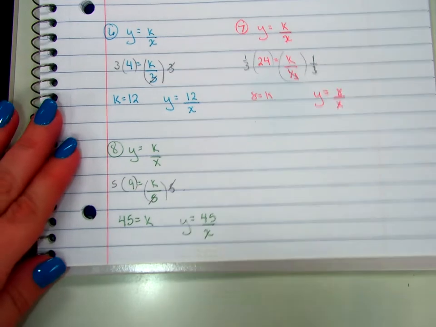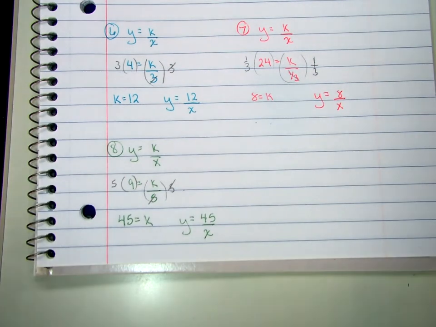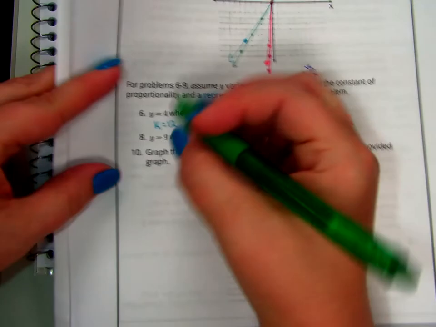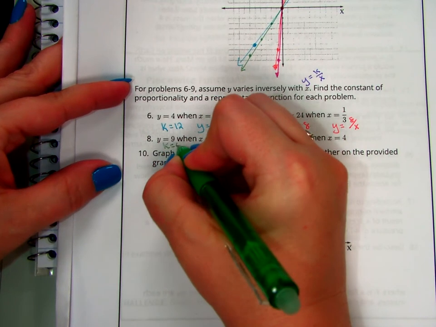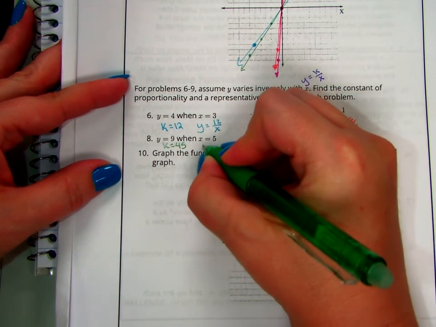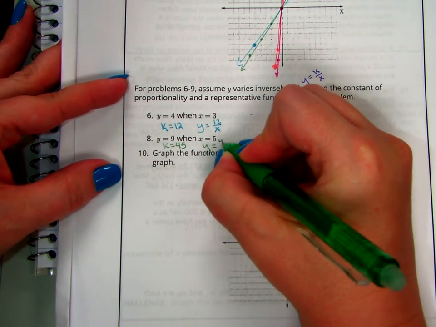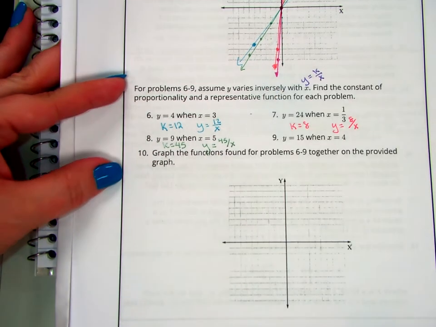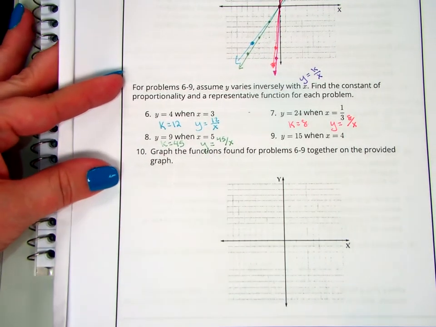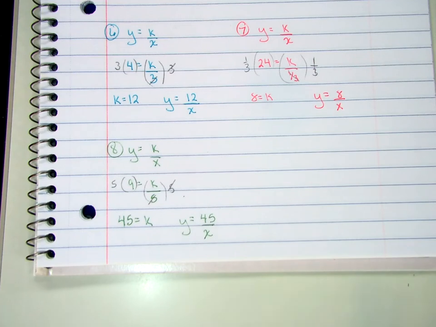Make sure you're answering the question that I ask. I know sometimes you want to get ahead, but answer the question that I'm asking. All right, so k is 45. Oops, they didn't leave me enough room to write my equation if it's a fraction. 45 over x is my fraction.